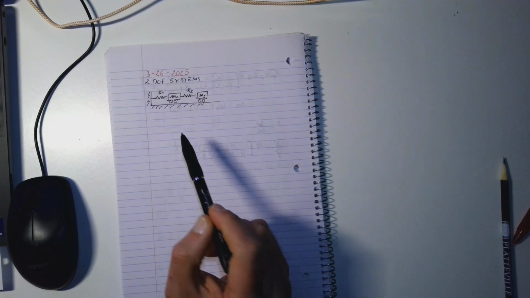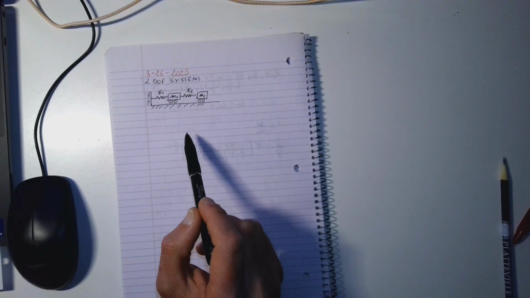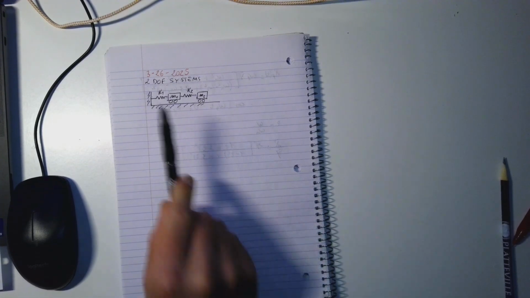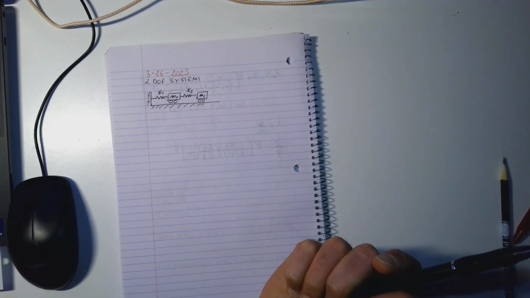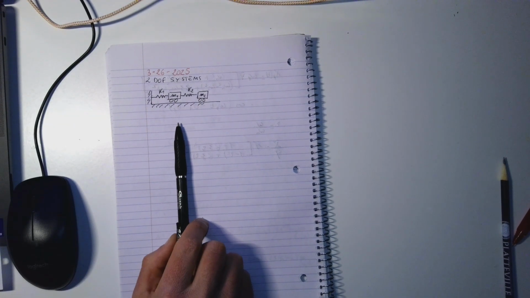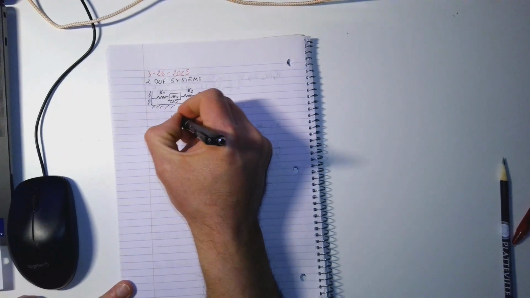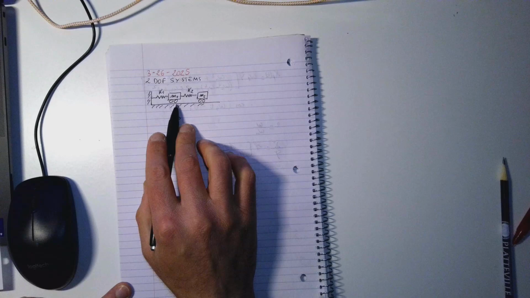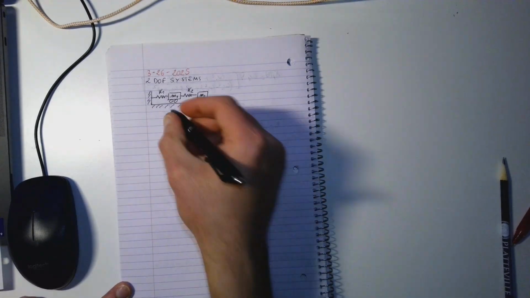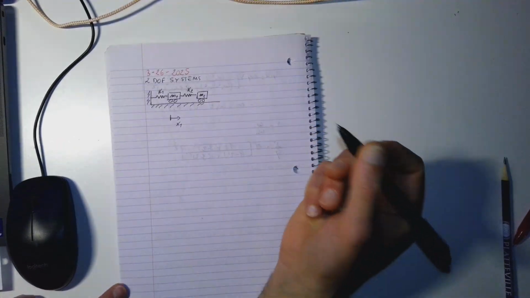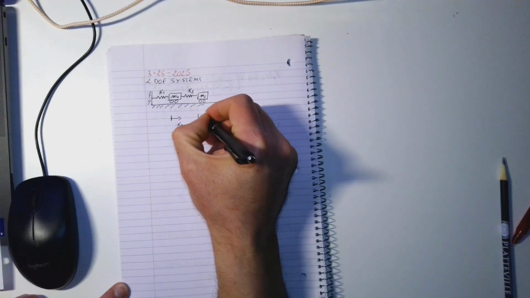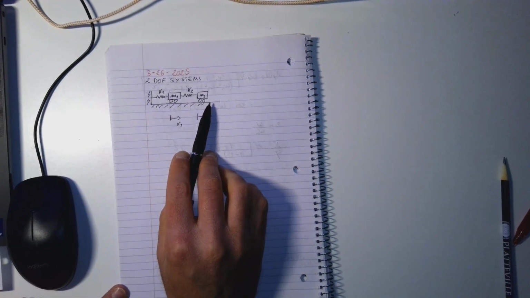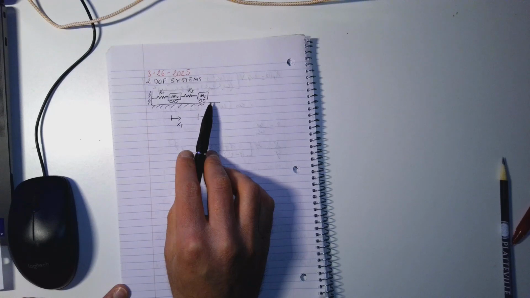Now, is this a two degree of freedom system? Yes, it is, because in order to fully describe what's going on in this system, we need two variables. The first variable is the displacement in the horizontal direction of mass M1, which will be our x1, and the second variable will be the displacement in the horizontal direction of mass M2, which will be x2.